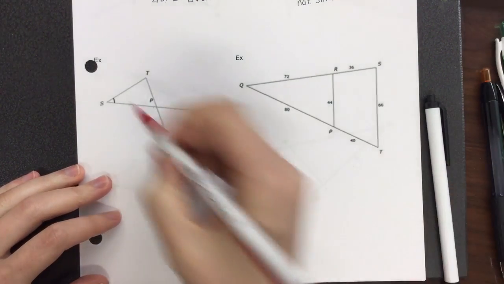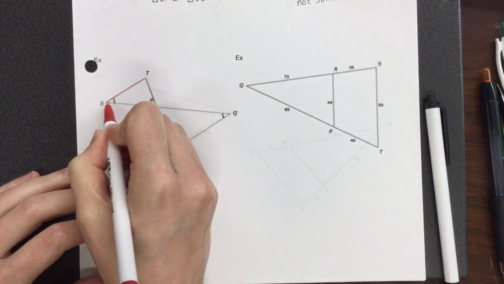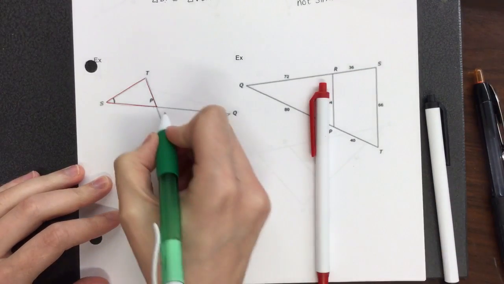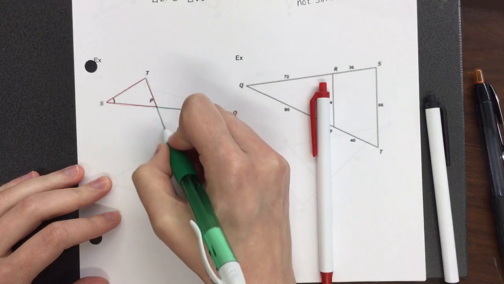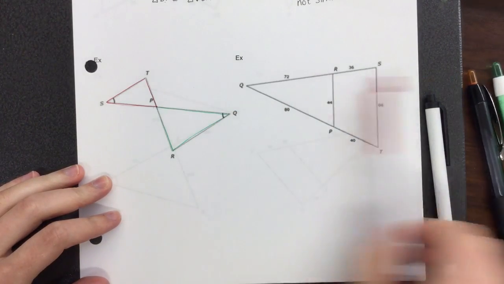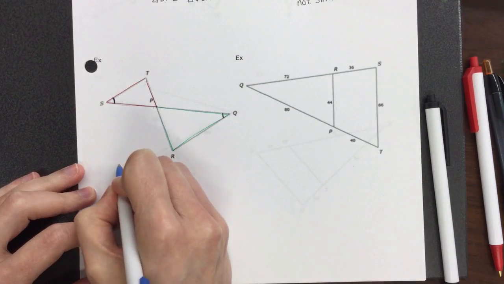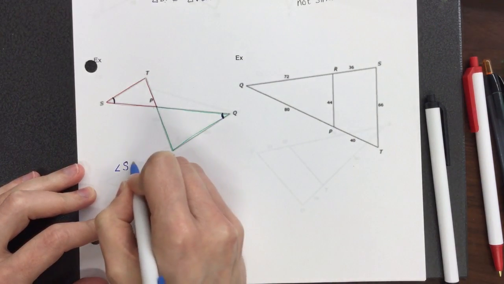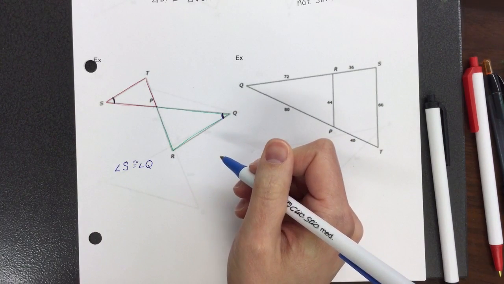Looking at the two triangles, we've got one triangle right here and another triangle right there. Writing our similarity statement, angle S is congruent to angle Q because those only have one arc mark.